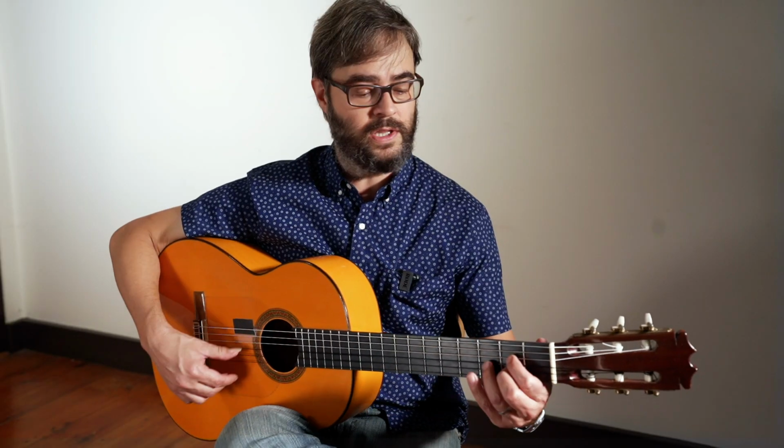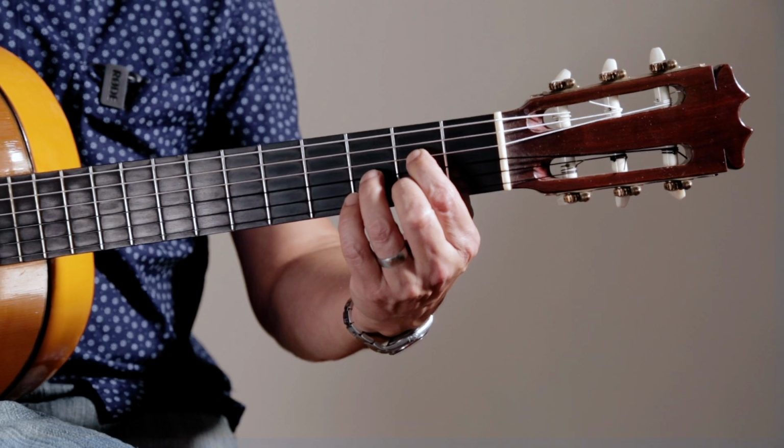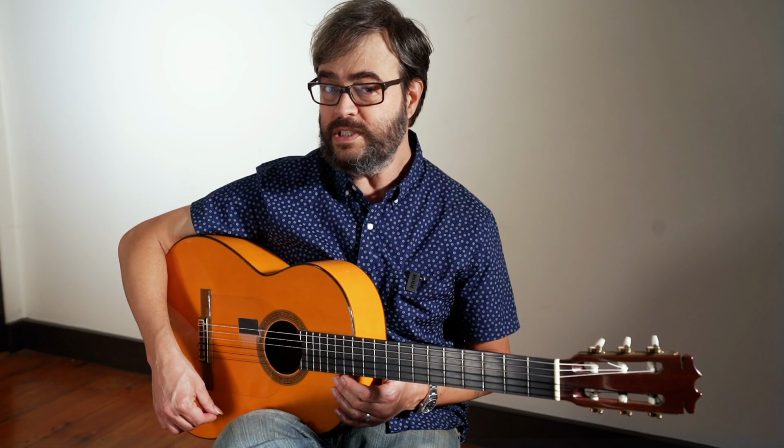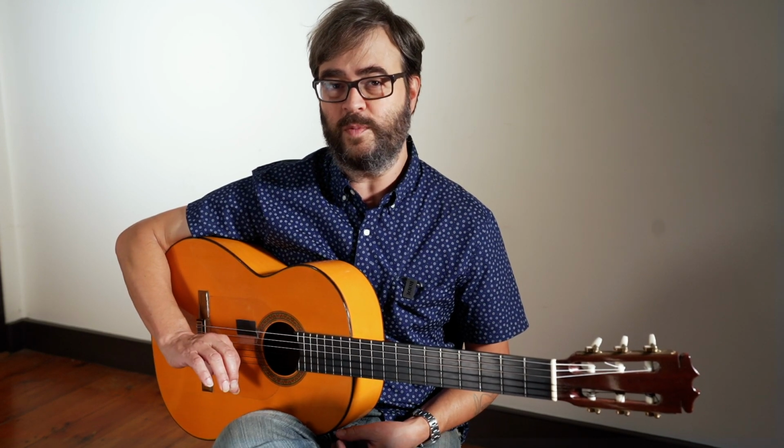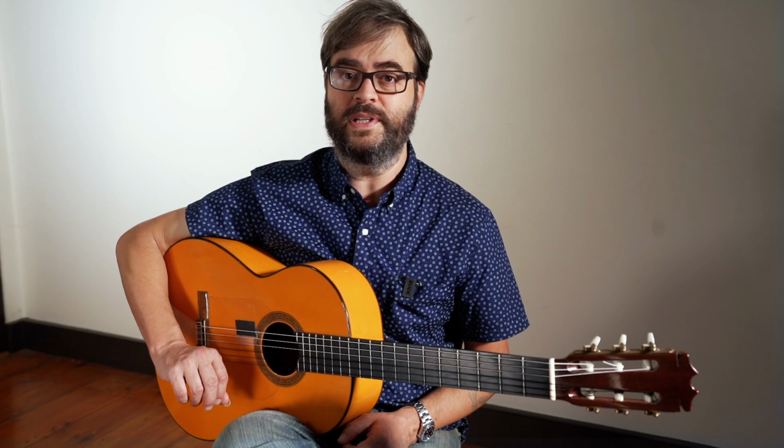For this video, we're going to look in this key, por medio, which is A Phrygian, the normal key we use for tangos, Soleá por Bulería, and of course Bulería. We're going to use Soleá por Bulería as our template, but I might talk a little about how to use this for Bulería also, because it's the same thing, just sped up a little.